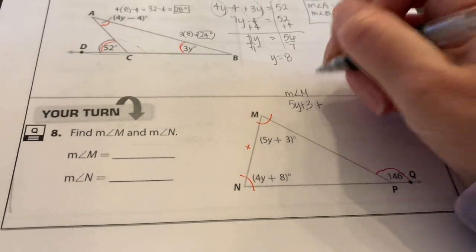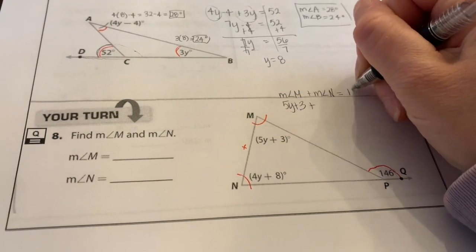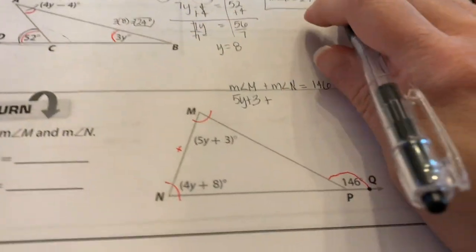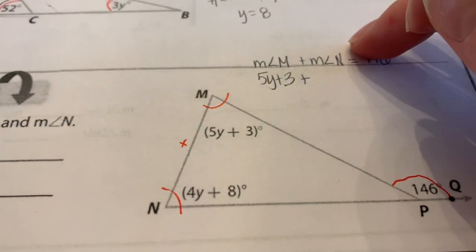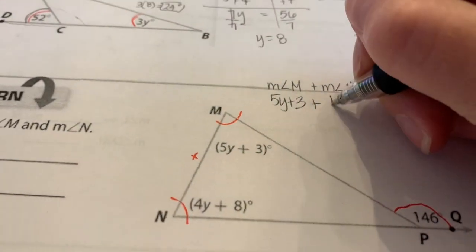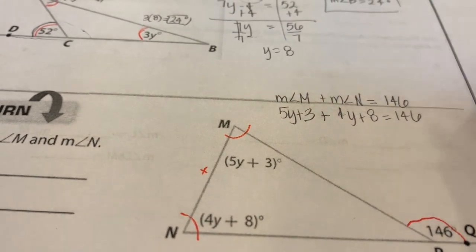The measure of angle M plus the measure of angle N is going to give me 146. So angle M is 5y plus 3, and then angle N is 4y plus 8, and that's equal to 146.